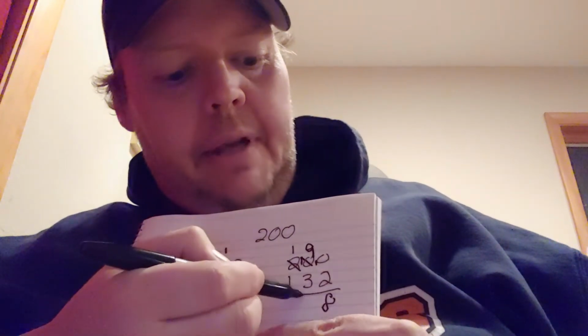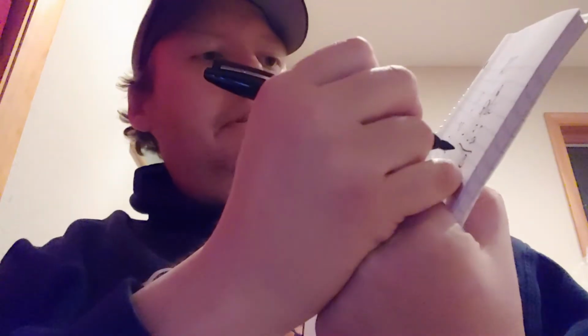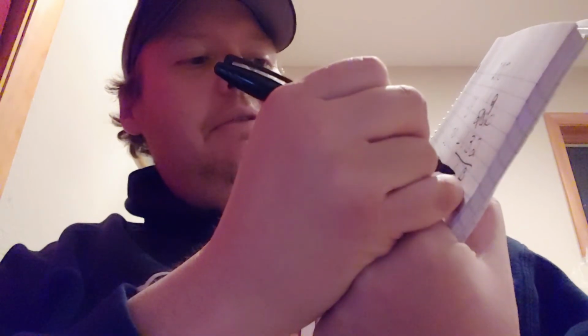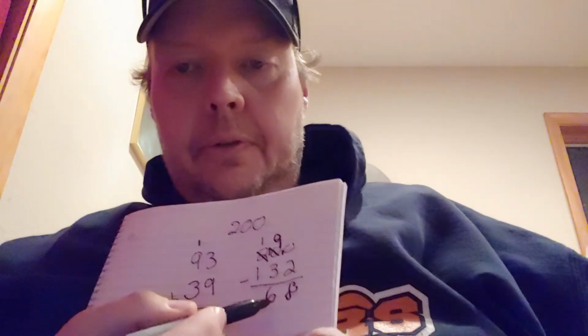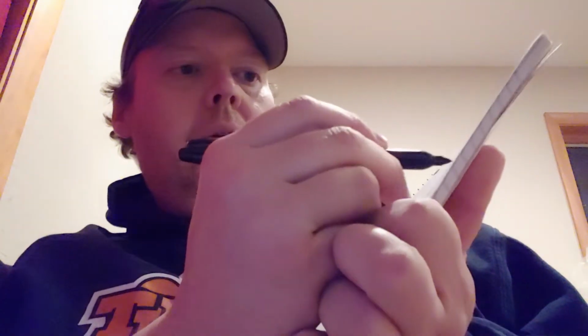And 9 minus 3 is 6. I'm going to do this just because I've been writing upside down, so who knows what kind of numbers I'm going to be coming up with. And then 1 minus 1 is 0. So the leftover amount of loaves were 68 loaves.